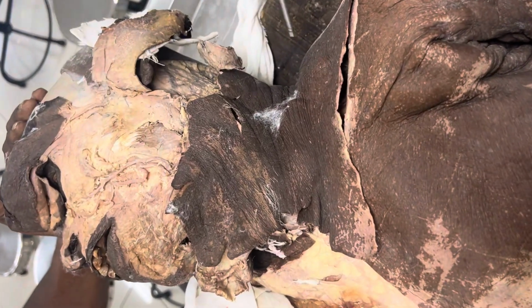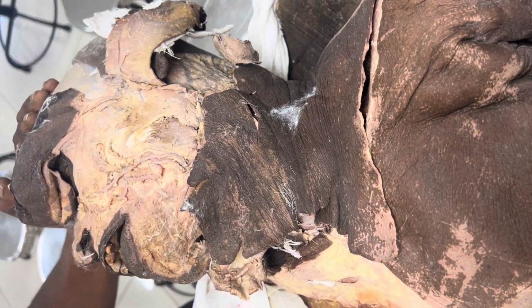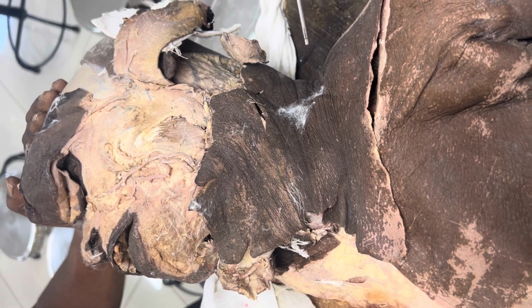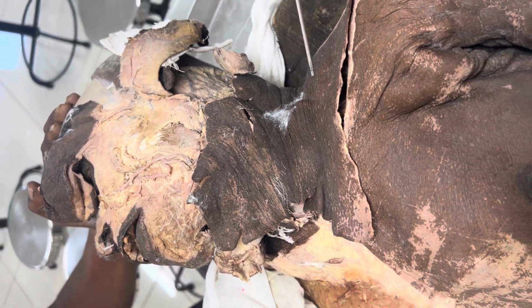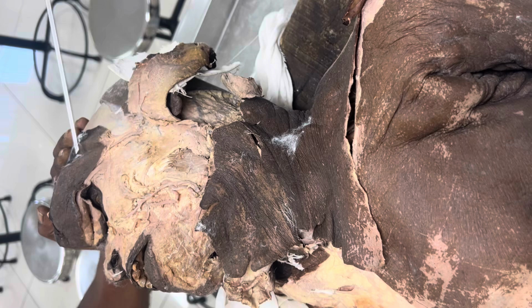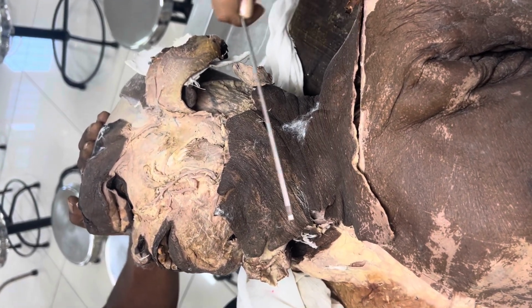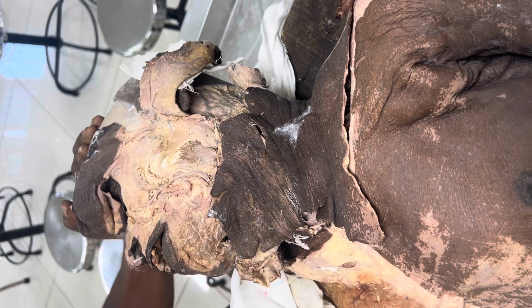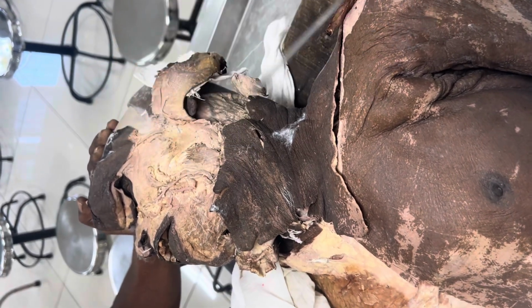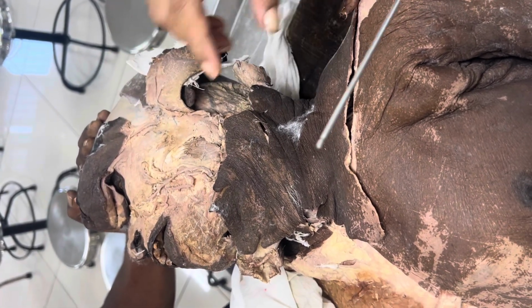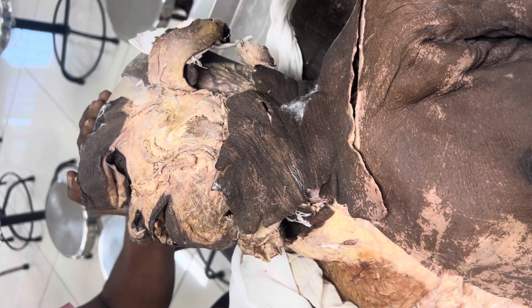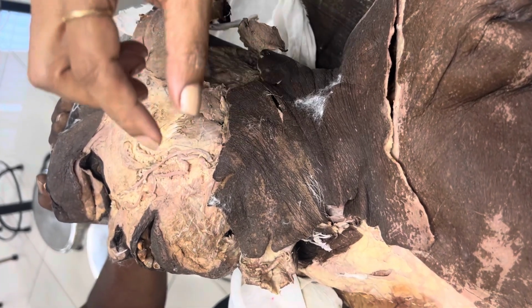So in this video, we are going to demonstrate the dissection of the neck region. To orient yourself to this specimen, this is the head region, this is the clavicle, this is the arm. We are showing here the left side of the neck region, which is associated with triangles. As we do the dissection, you encounter certain structures.